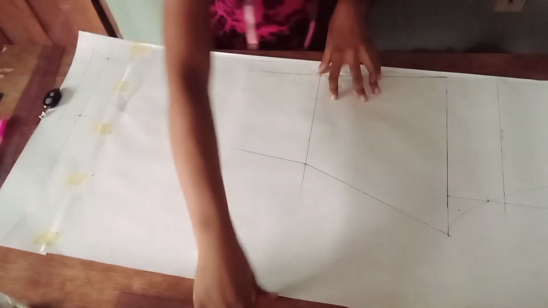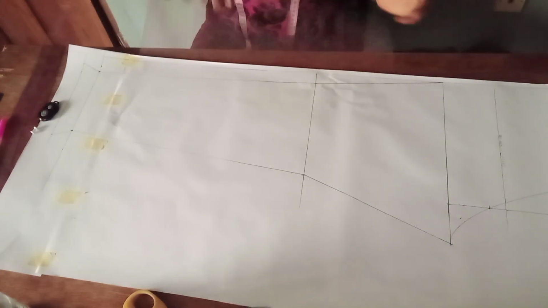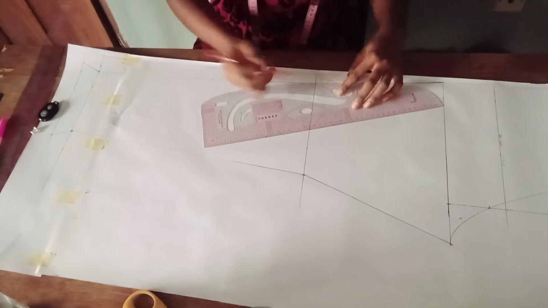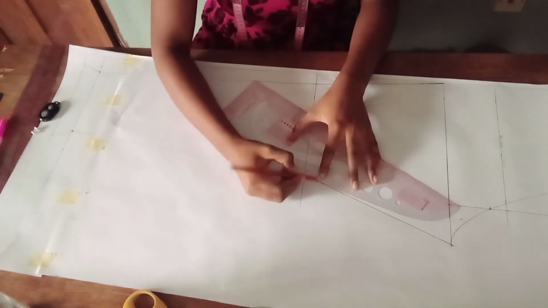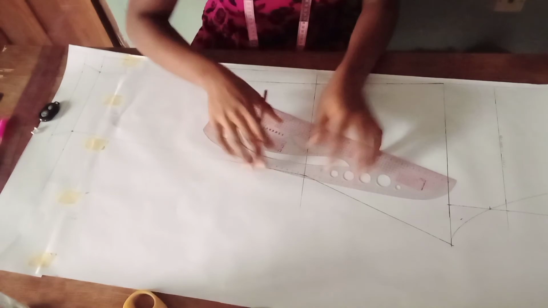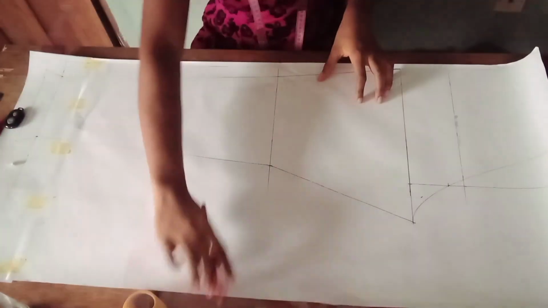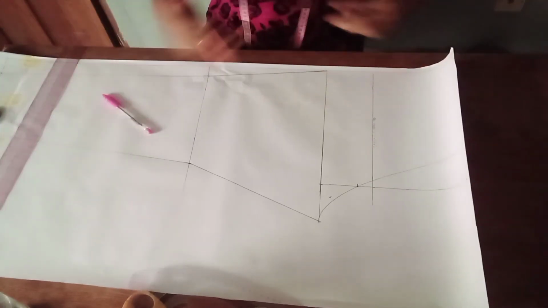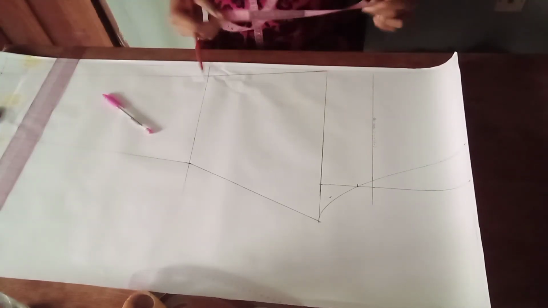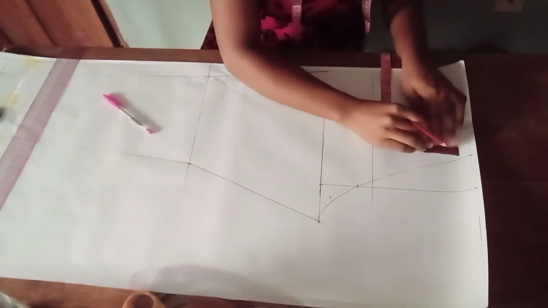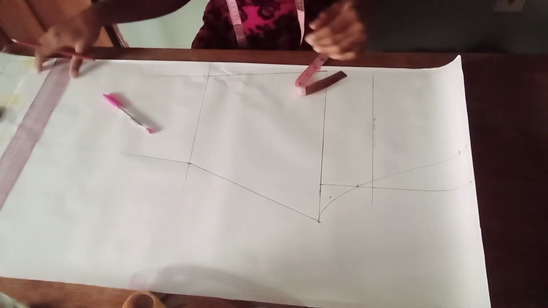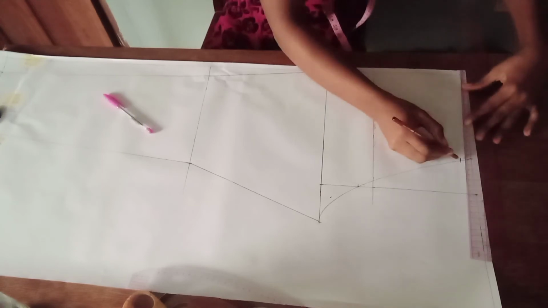Lest I forget, I would just like to shape in some sharp parts here. Then from the waistline, because men's trousers are usually low waist, I'm just going to come down by 2 cm, 2 cm, and connect it back to my starting line.